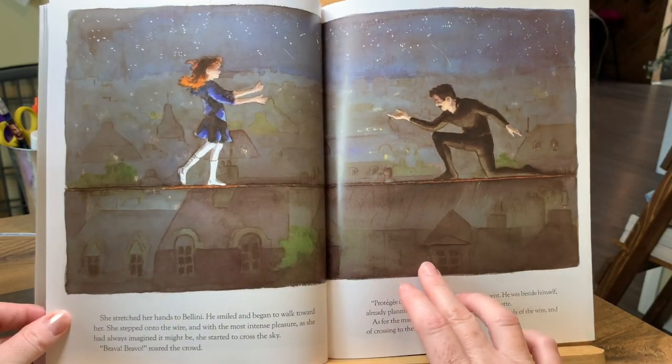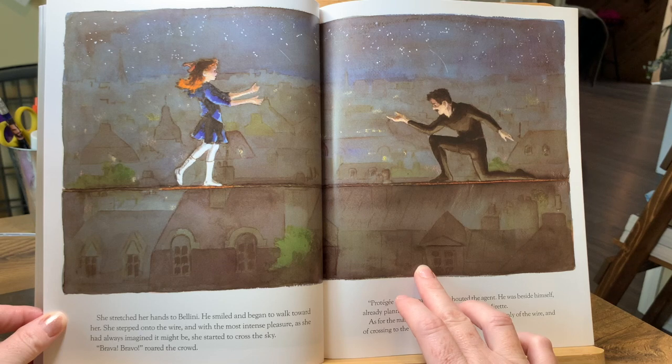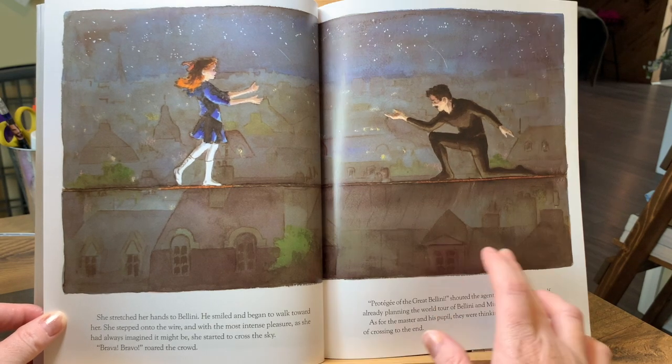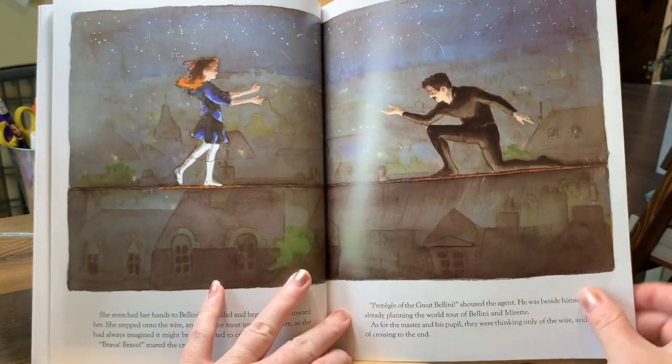She stretched her hands to Bellini. He smiled and began to walk toward her. She stepped onto the wire, and with the most intense pleasure, as she had always imagined it would be, she started to cross the sky. "Bravo! Bravo! Bravo! Bravo!" roared the crowd. "Protégé of the great Bellini," shouted the agent.